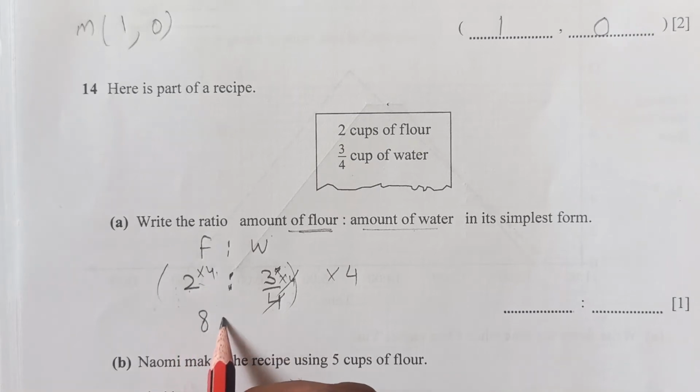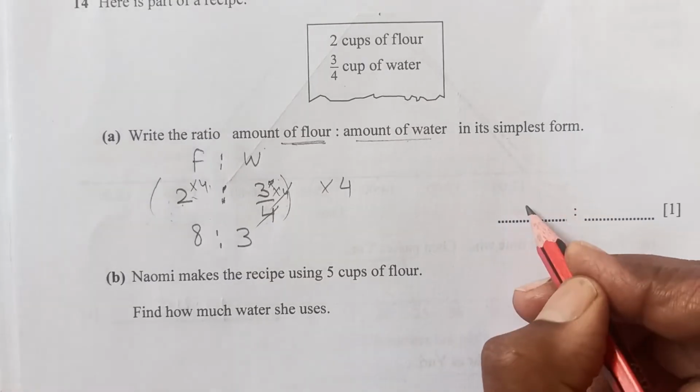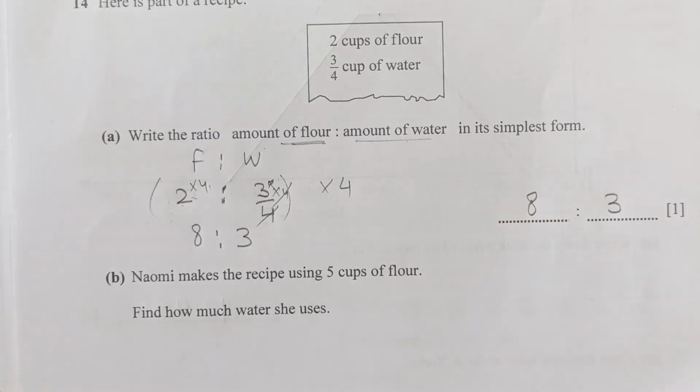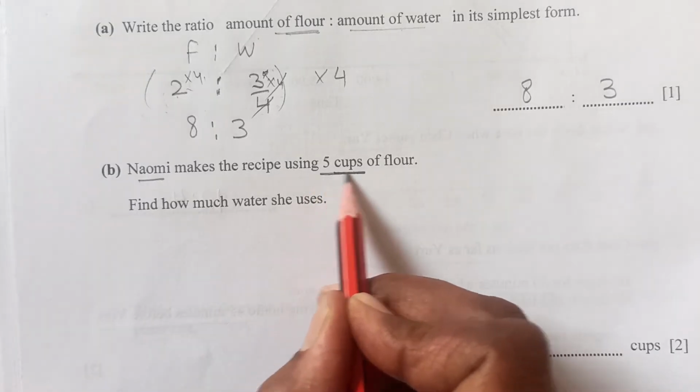This 2 times 4 becomes 8, 8/3. So that is going to be the answer like this.